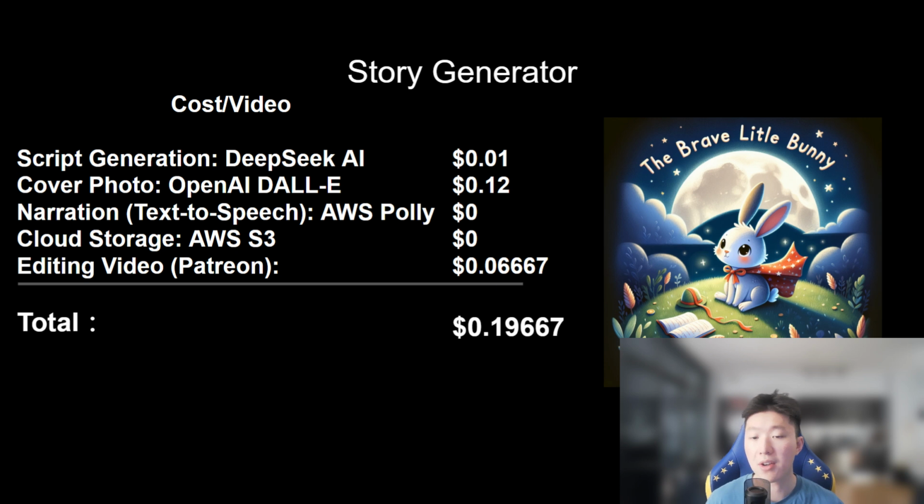So it will cost around 6 cents per video. The calculation is the same as our previous videos. Actually, by using my backend server, you can create unlimited videos, but I assume you will create 10 videos per day. So in total for a month, you'll be able to create 300 videos. And then the cost per video will be 6 cents. So in total for this story generator, you will need 19 cents to create these stories.